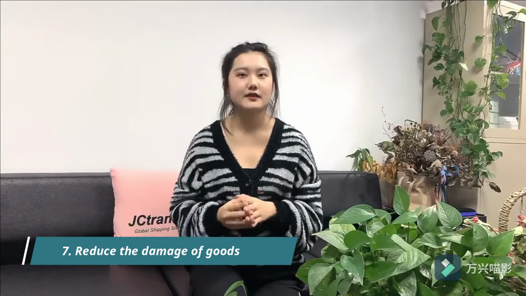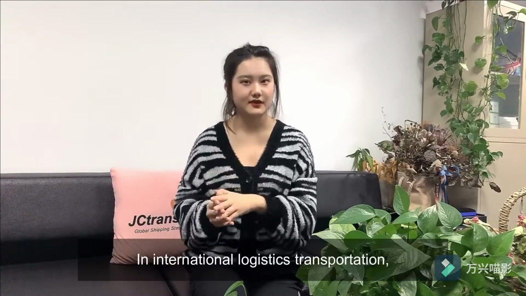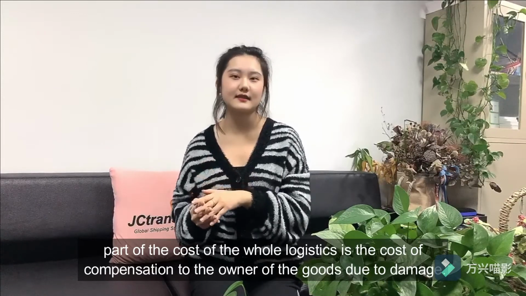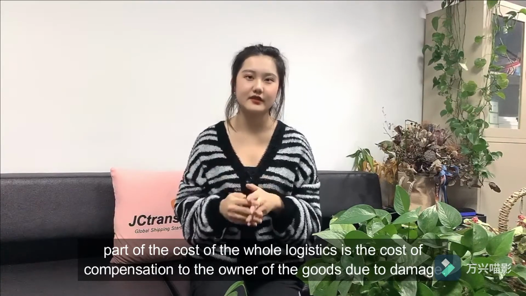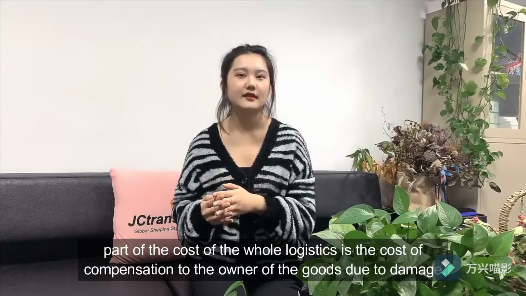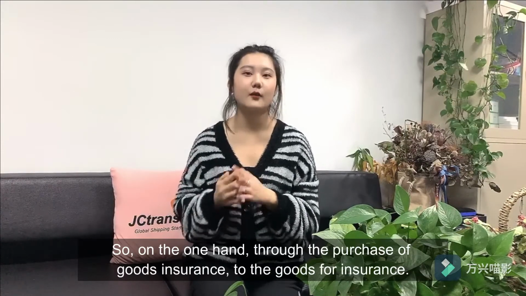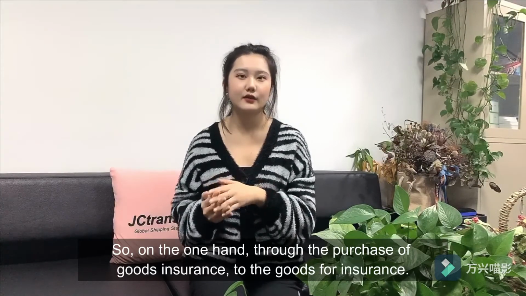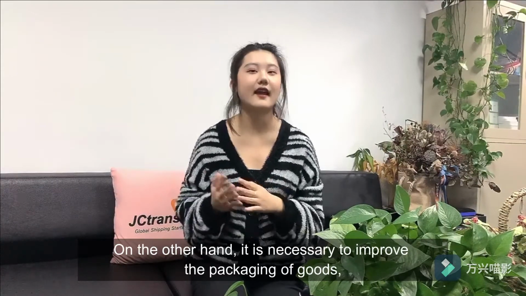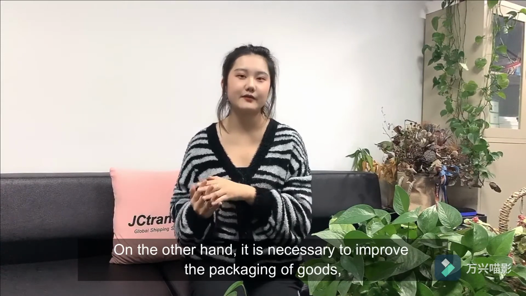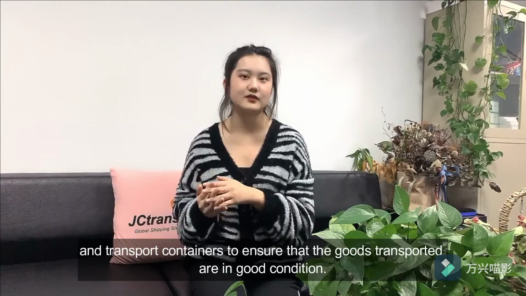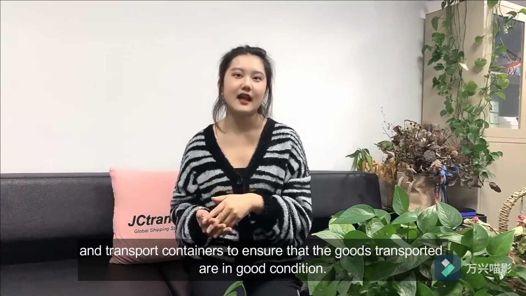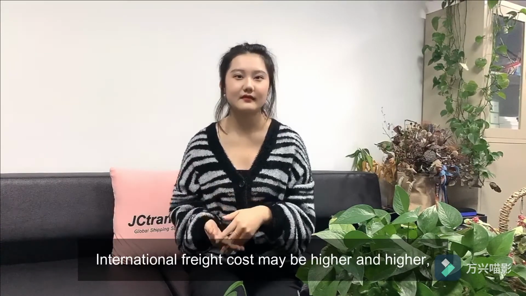Seventh, reduce the damage of goods in international logistic transportation. Part of the cost of whole logistics is the cost of compensation to the owner of the goods due to damage. So, on the one hand, purchase insurance for the goods. On the other hand, it's necessary to improve the packaging of goods and transport containers to ensure that the goods transported are in good condition.